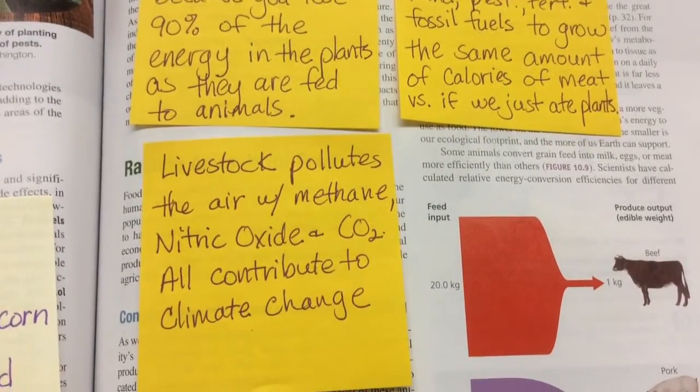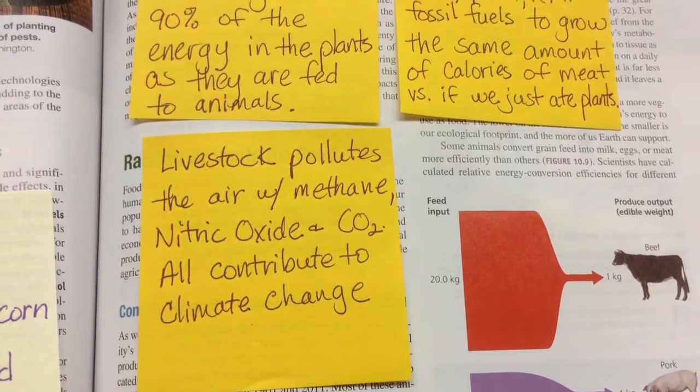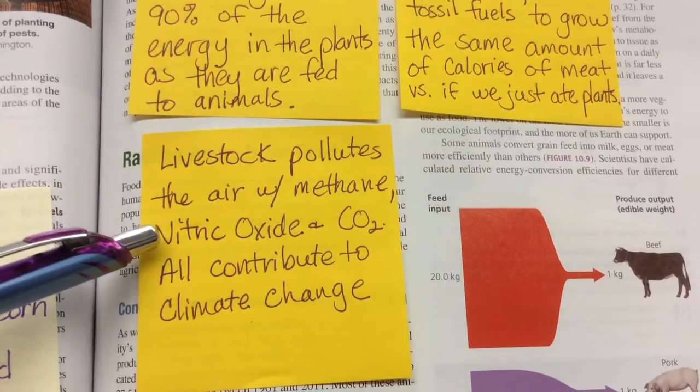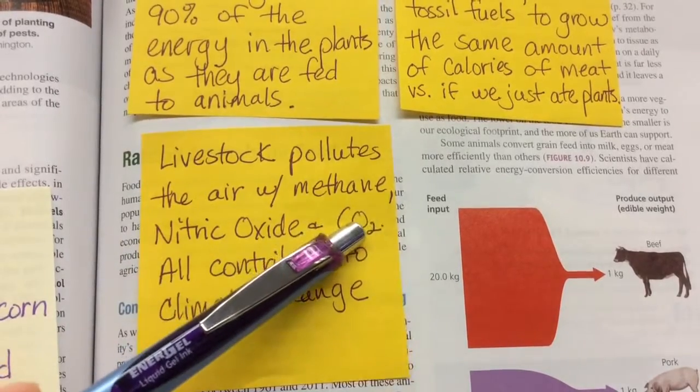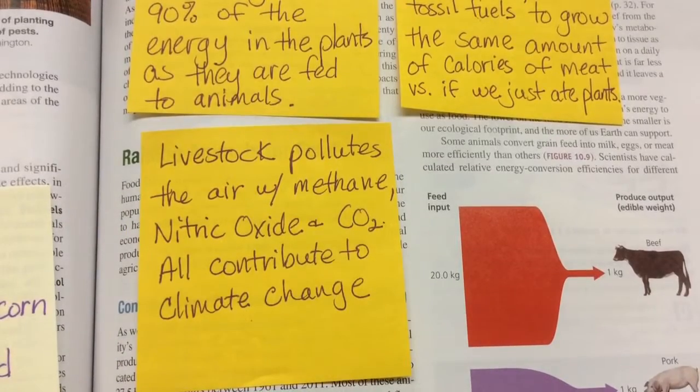So the other issue with livestock is it pollutes the air with methane, which is a greenhouse gas. Nitrous oxide is an air pollutant and a greenhouse gas, and carbon dioxide, which is a greenhouse gas. And these all contribute to climate change.